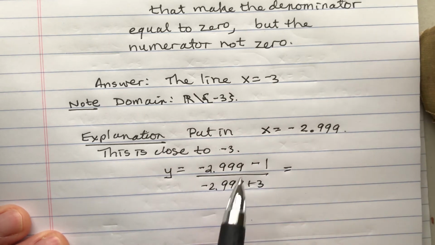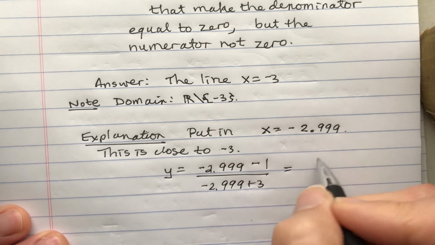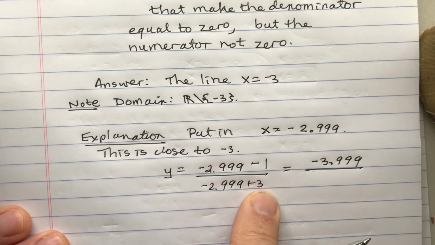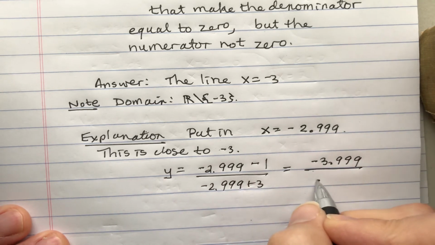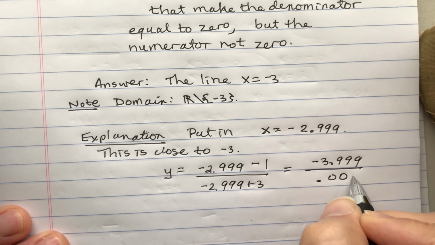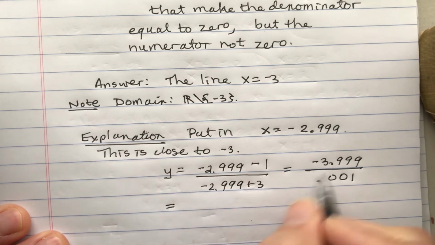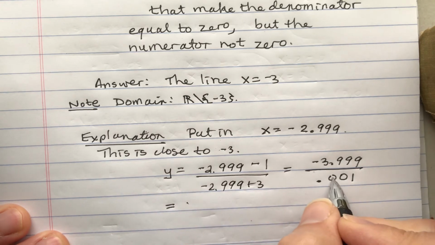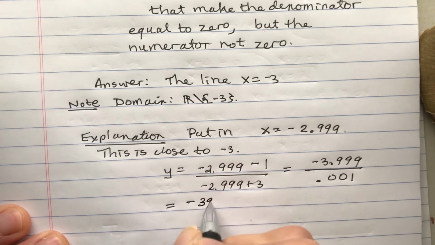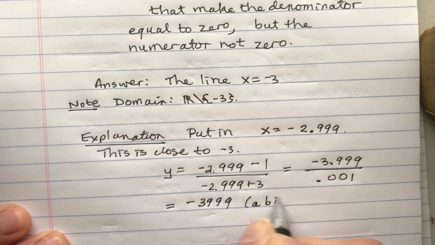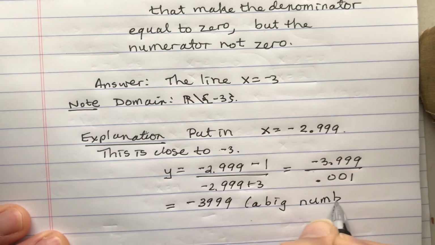Assuming I can figure out how to add these numbers. Okay, so the numerator is -3.9999, which is almost 4. The denominator is going to be 0.001. I'm worried that I added that up wrong, but yeah, I got that. And that's the same thing as, I can move the decimal over 3 places, so I'm going to get 3999, sort of a big number. And that was sort of arbitrary.